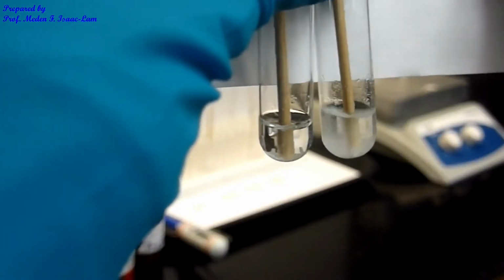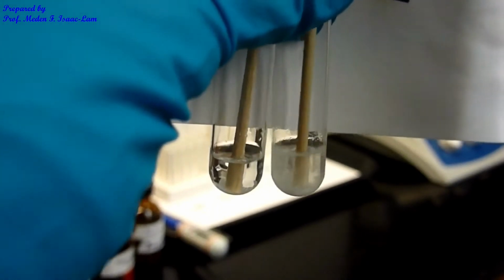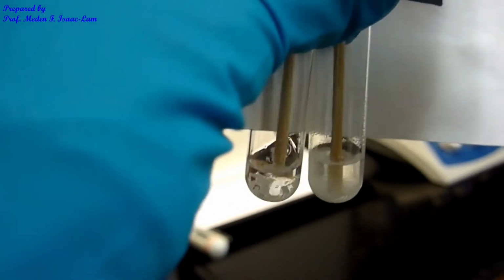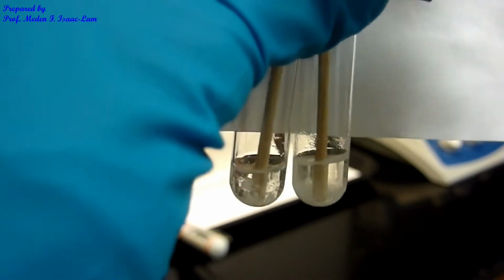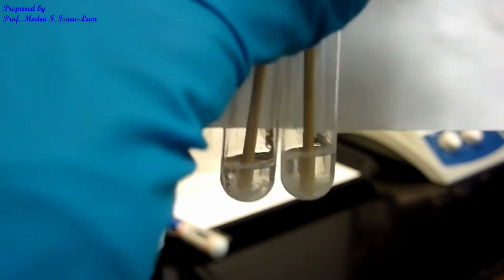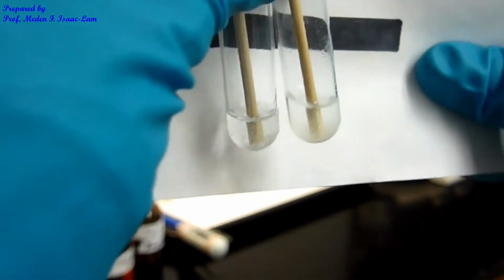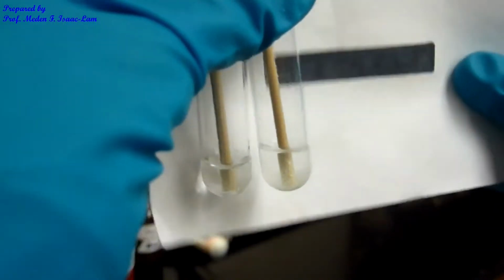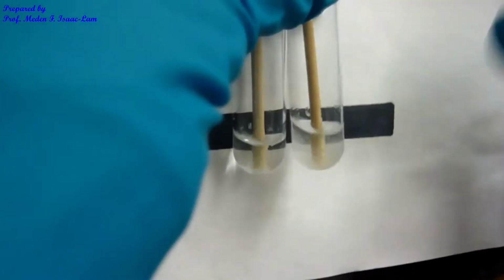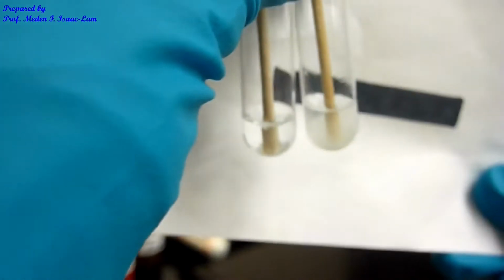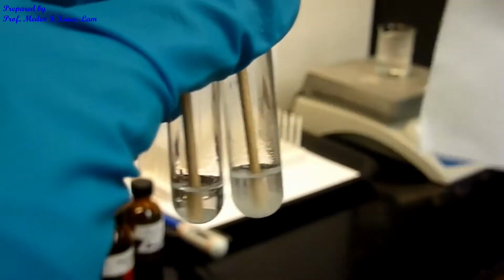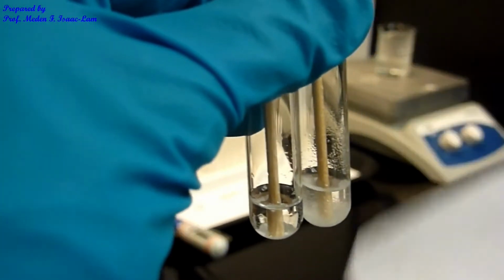This water is actually not very soluble, the solute. You can see that there's still a lot of solid at the bottom. The one on my right is starting to be turbid, and you can see some cloudiness. So that's petroleum ether, the one on the right.